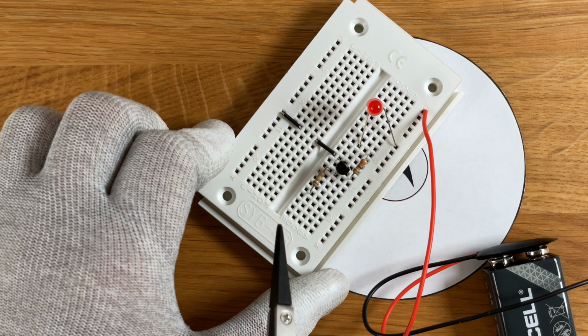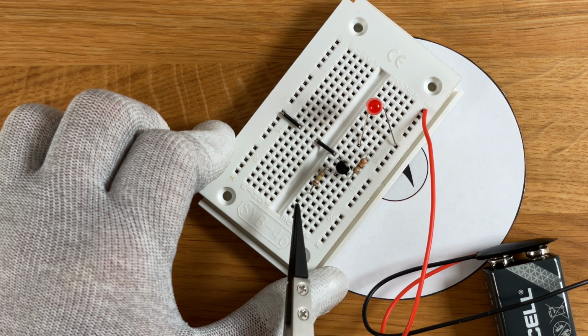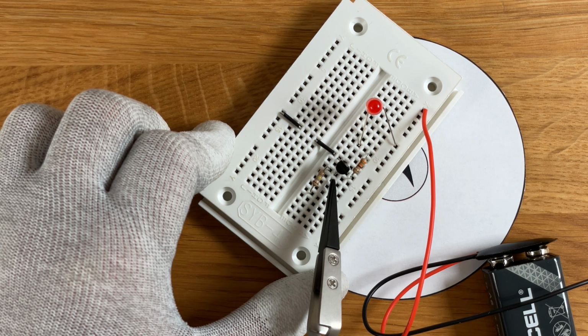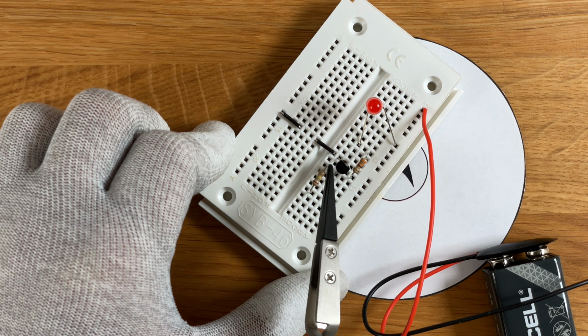Now, when we connect this side of the resistor to a signal, then if the signal is high enough in terms of voltage, the base is going to be at a sufficiently high potential to connect the collector to the emitter.